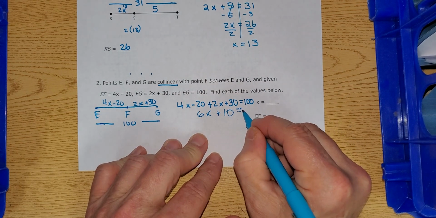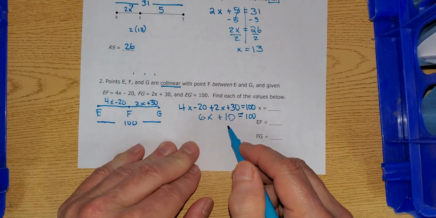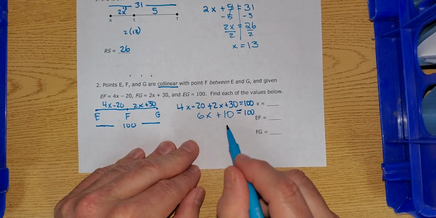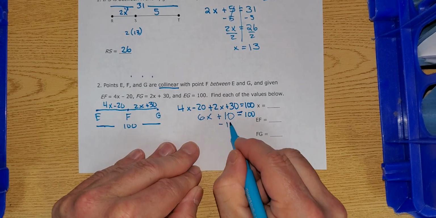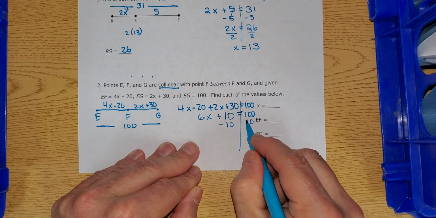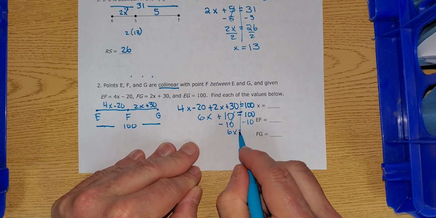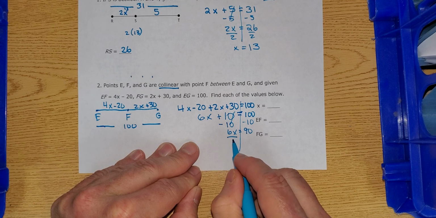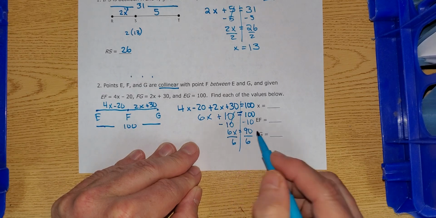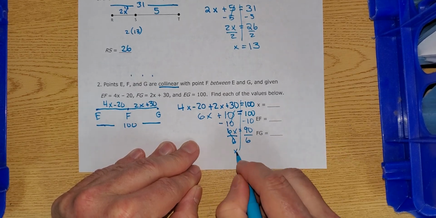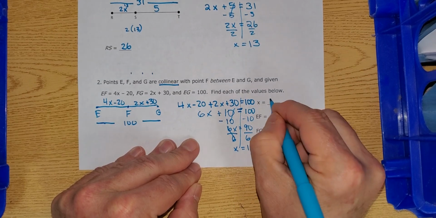So now we start working with the other side. We put the 100 here, and just like always, it's a two-step equation. You get rid of the 10 first. Minus 10, and that's gone. You get 6x equals 90, and then divide by 6. When it's beside it like that, you divide. So you get x is equal to 15, okay?